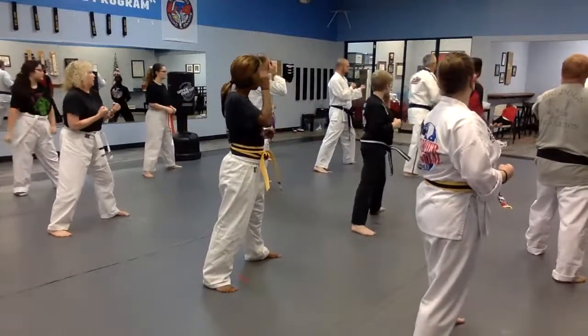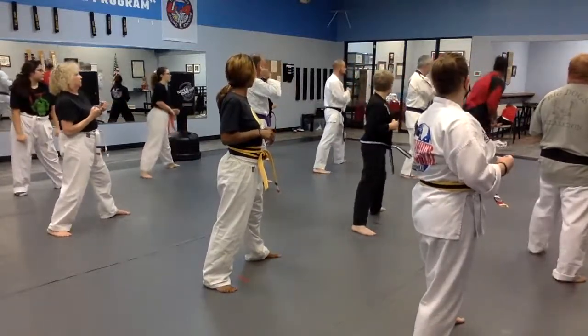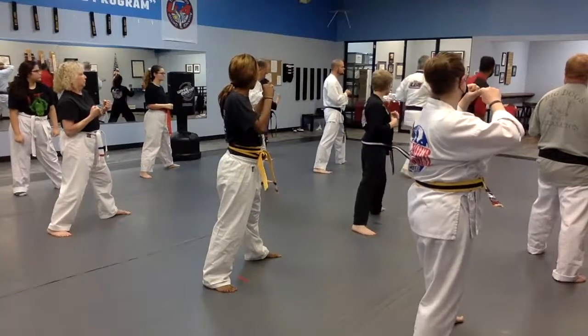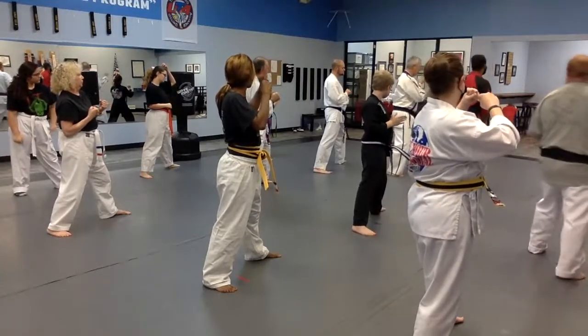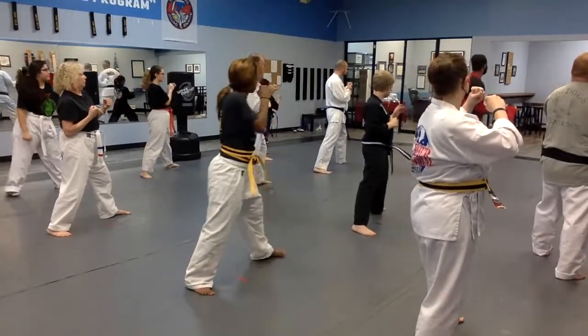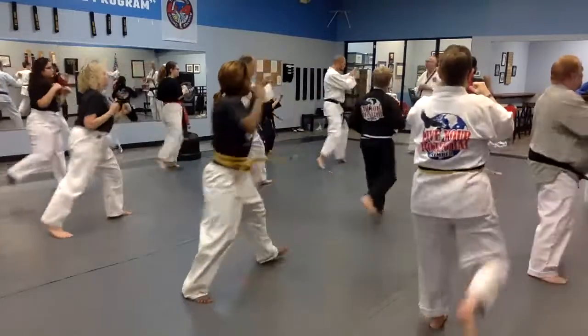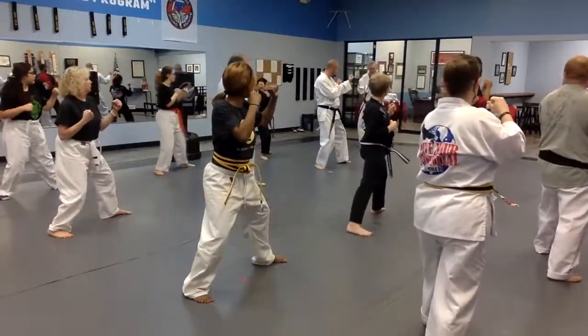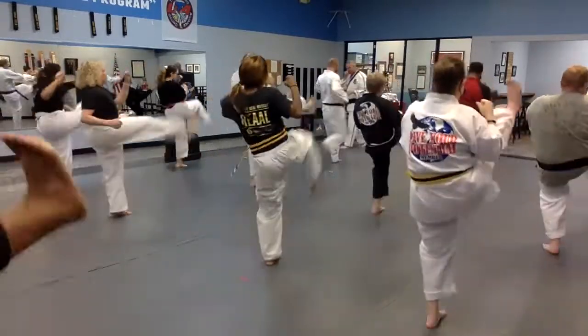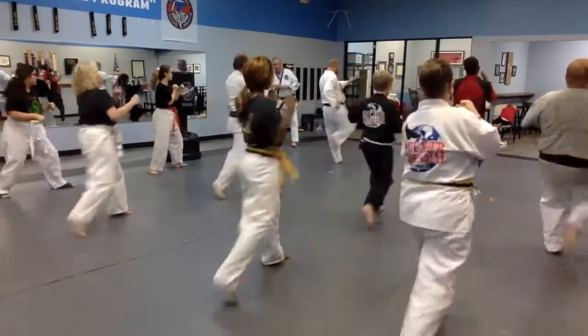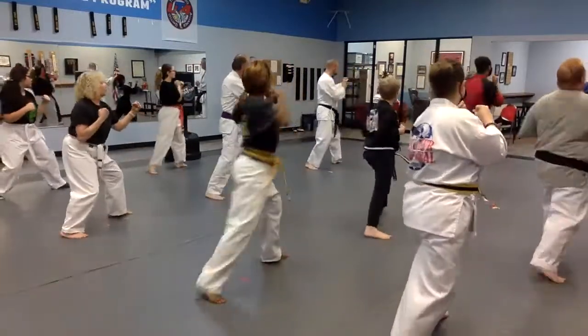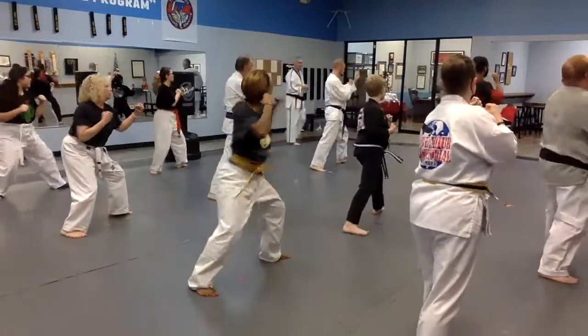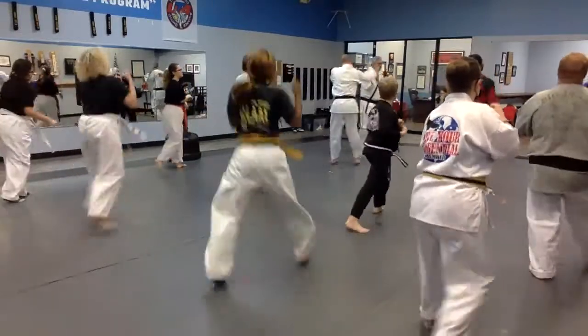Okay, I'll change it. Back leg front snap kick, and then step back into a back stance. So we're going to lead a back leg front snap kick and then shift back. Ready? 1. Good. There you go. And lay it back into a good back stance. 2. 3. 4. 5.